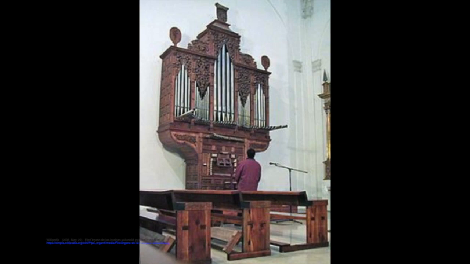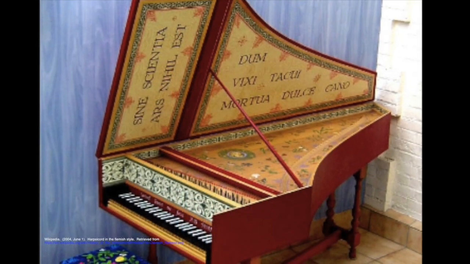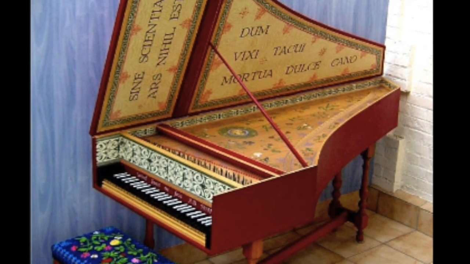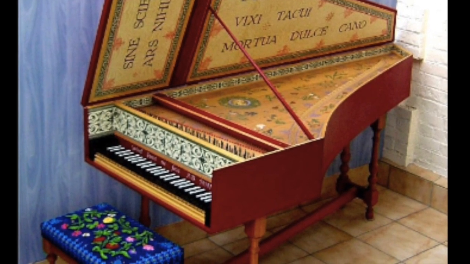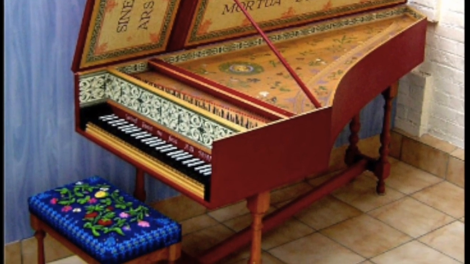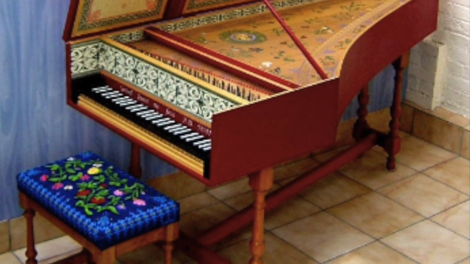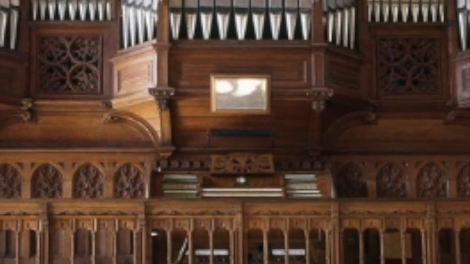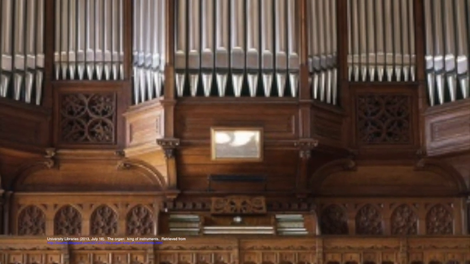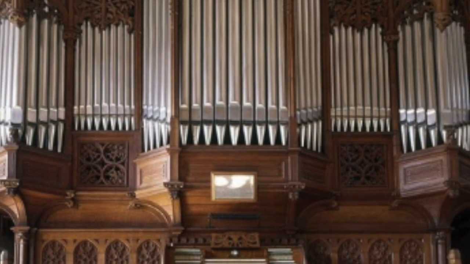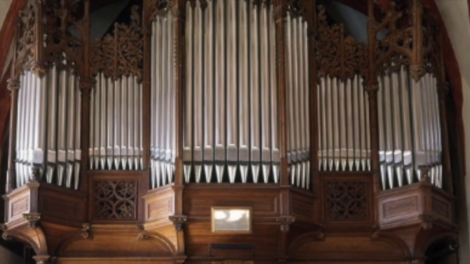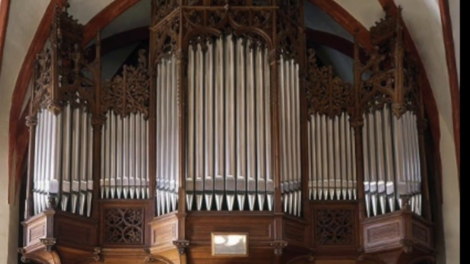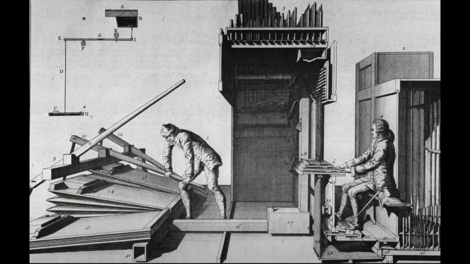Now, the pipe organ and harpsichord were the most important keyboard instruments during the Baroque period. They were super popular. Now, pipe organs need air to be blown through them in order to work. The pipes are all different lengths and make different high and low notes, pitches. Now, early organs needed someone to keep air pumping through them.